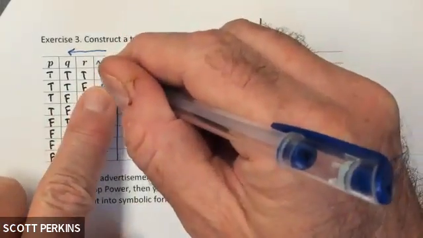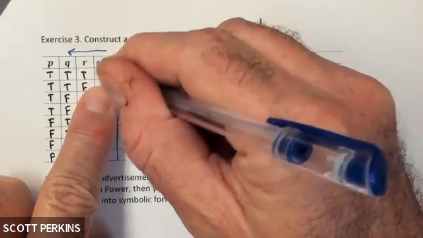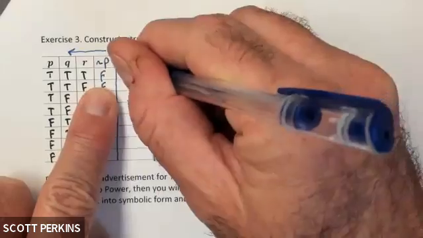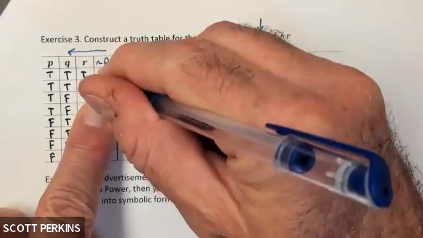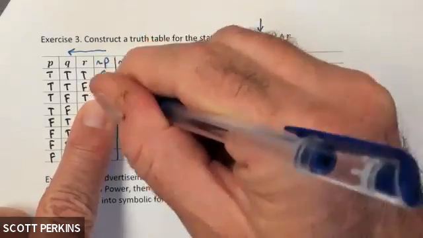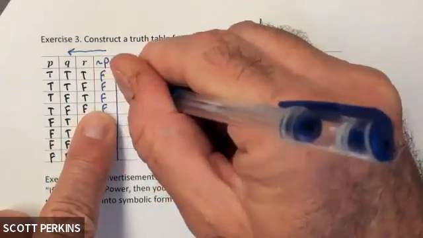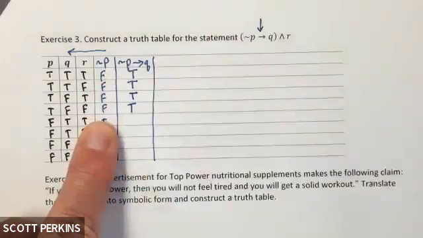So here we go. I've got false. Well, when the condition is false, it doesn't matter what the outcome is. It's going to be true. Outcome is false, or excuse me, condition is false. Doesn't matter what the outcome is. So these first 4, since the condition is false, the conditional statement is going to have a true value.